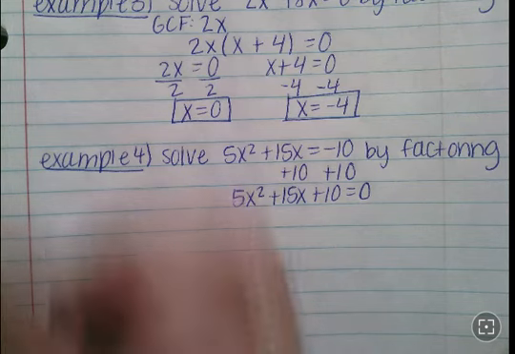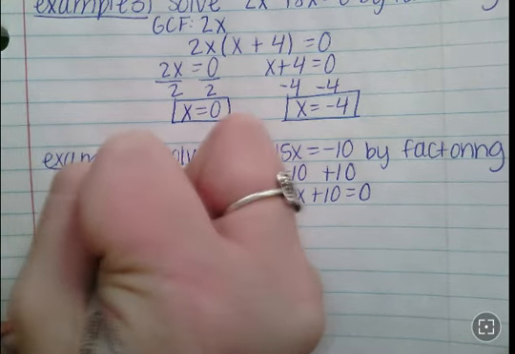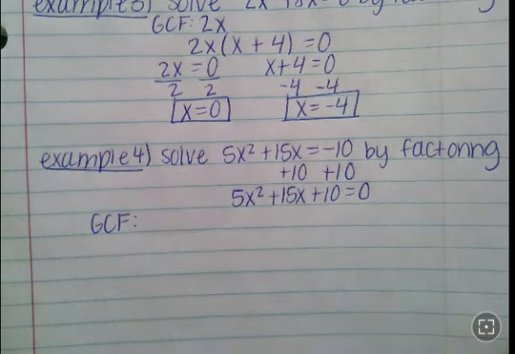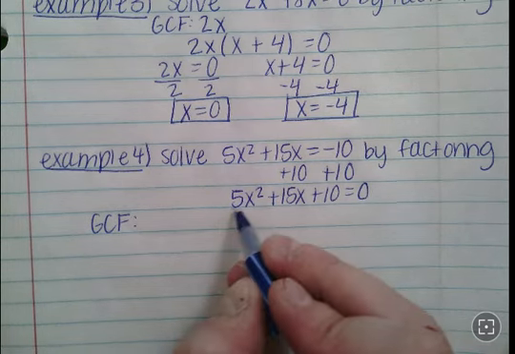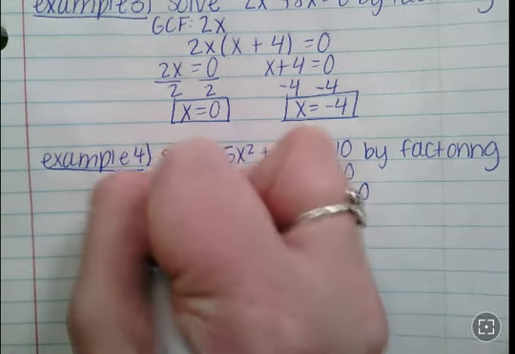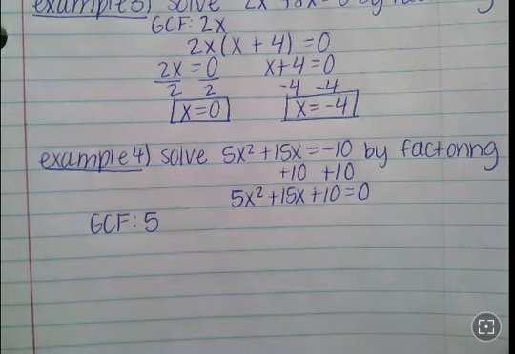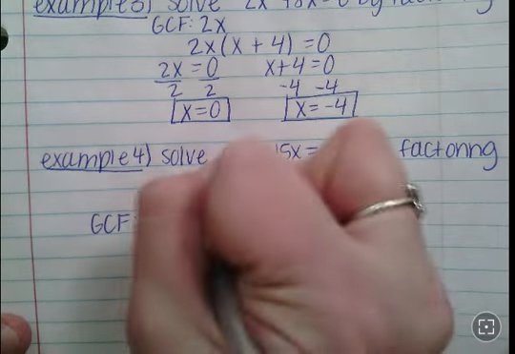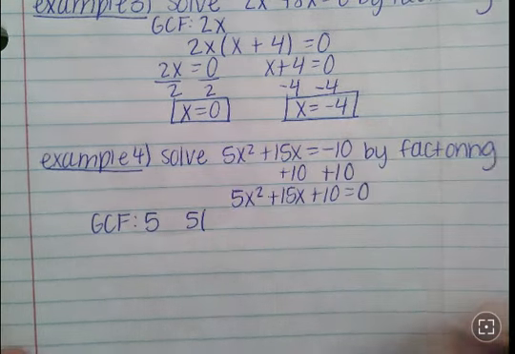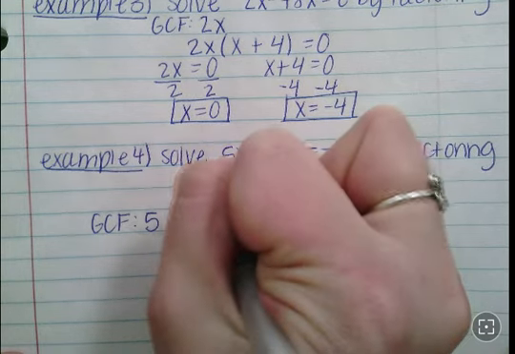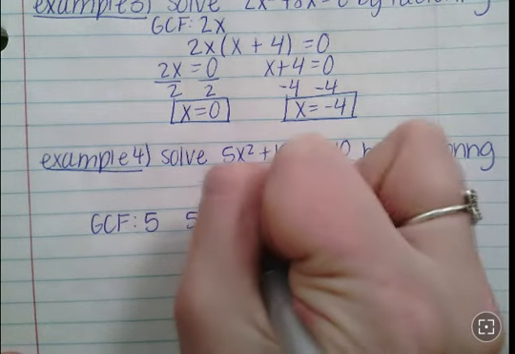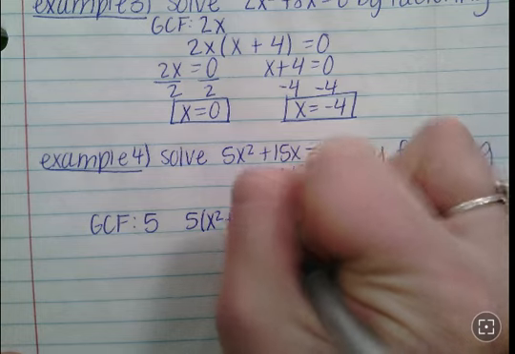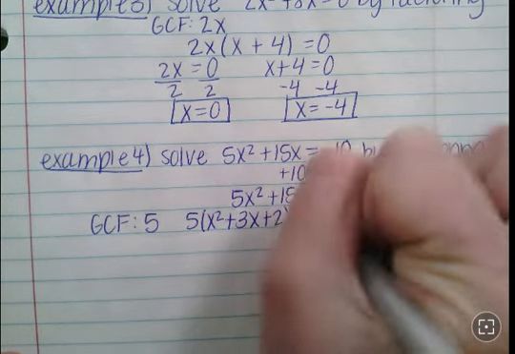Now we can factor. All right, the number one rule of factoring is to take out a greatest common factor. And the greatest common factor of all three of these terms is 5. Okay? So if we take out a 5, we are left with x squared plus 3x plus 2 equals 0.